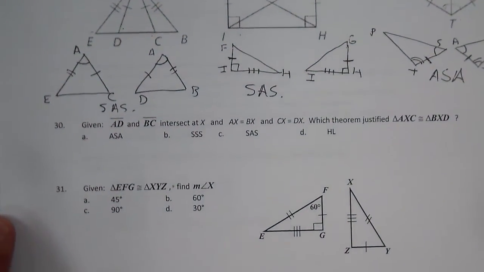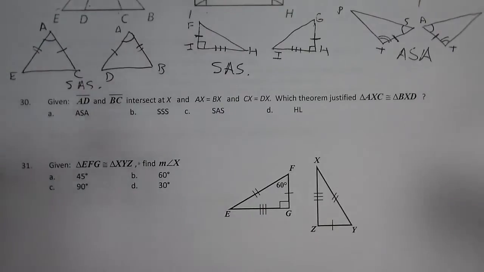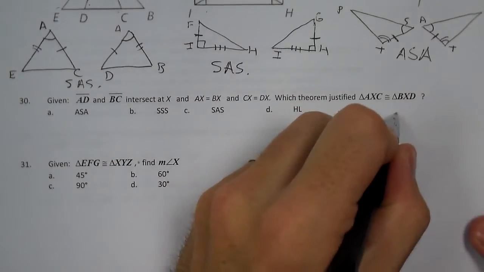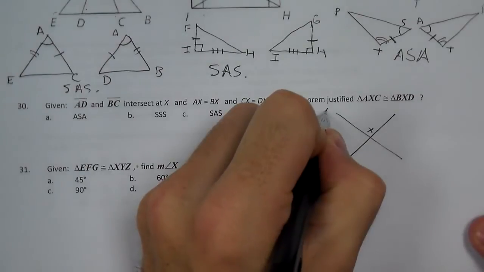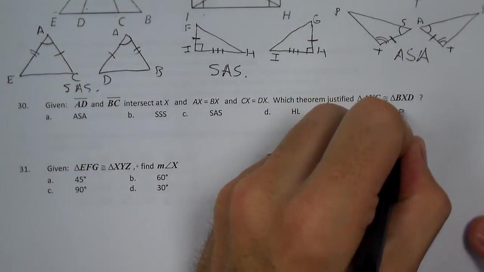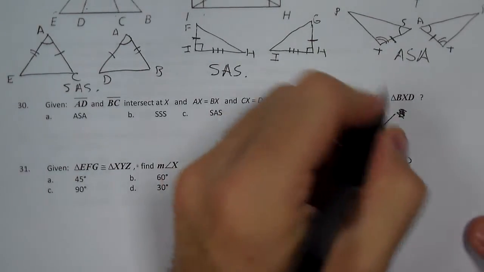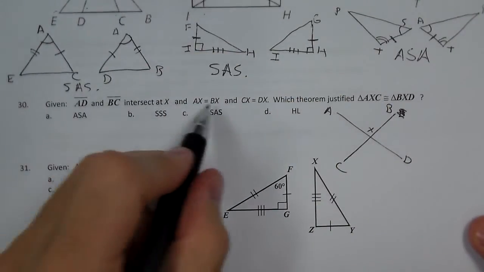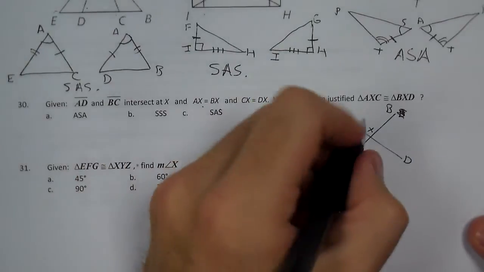Now we're on to the extra problems. These are not going to be found in your chapter review, but they are hopefully in your packet. For number 30, we have two triangles. Let's draw these out. I have AD and BC intersect at X. AX is equal to BX.